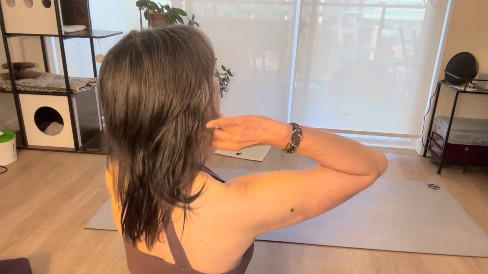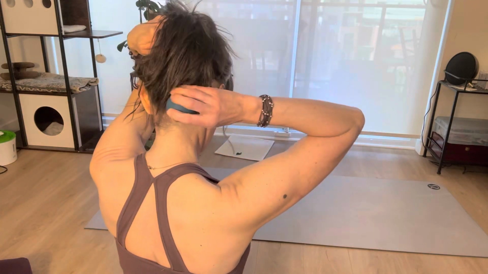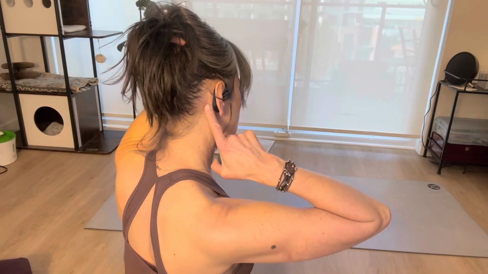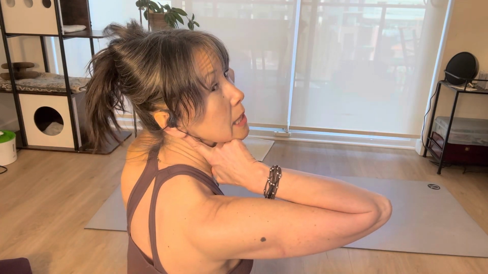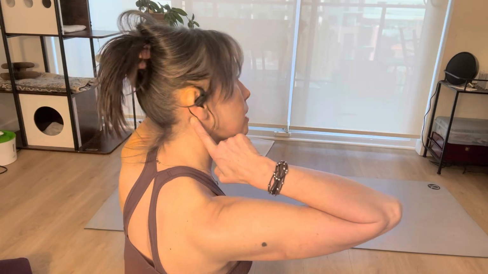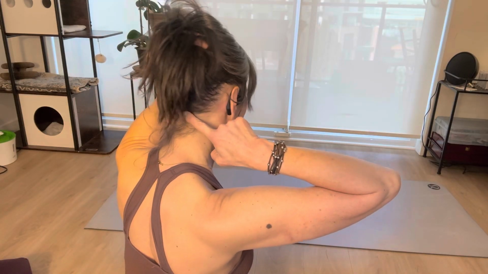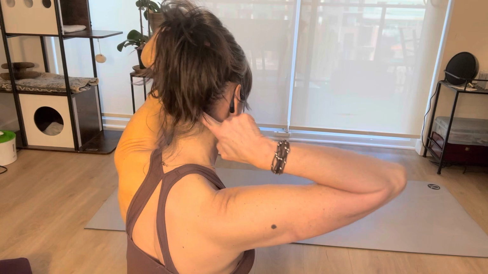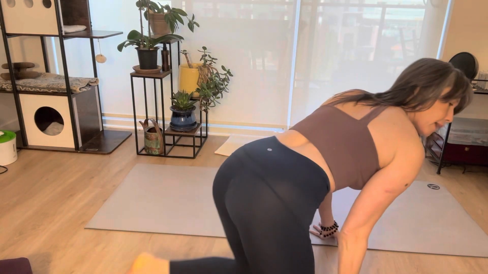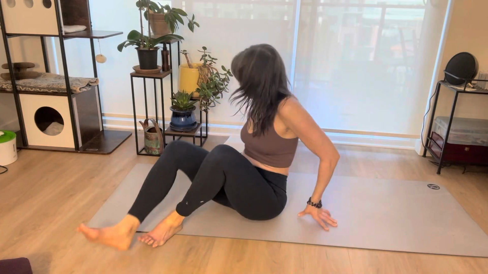And then suboccipitals are right along your suboccipital ridge. So we're gonna start right at this little knobbly bit, the mastoid process, right behind your ear, and then right along to this little notch right there. So all those suboccipital muscles attached to that area.